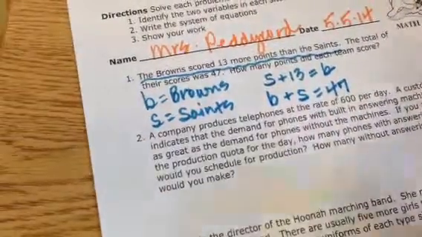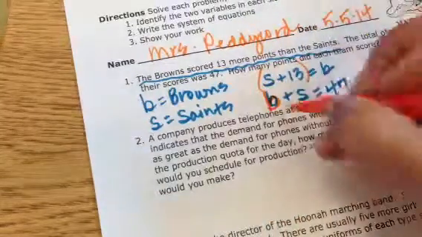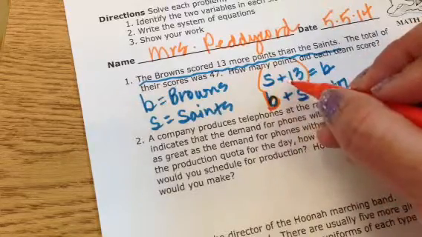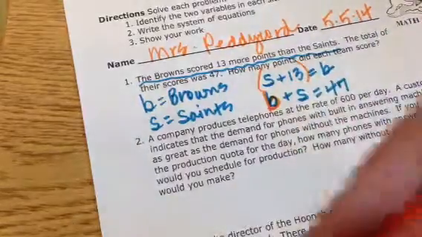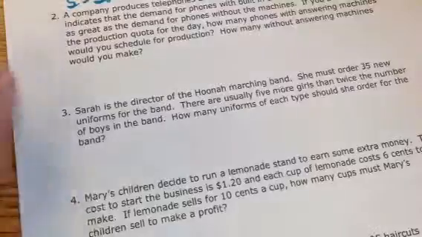In this problem, I would actually use substitution to solve. I'd go and replace this B in the second equation with our S plus 13 quantity. Go ahead and do that on your own once this video gets done, because I want you to focus more on the writing of the equations right now. I'm going to go on to 3.